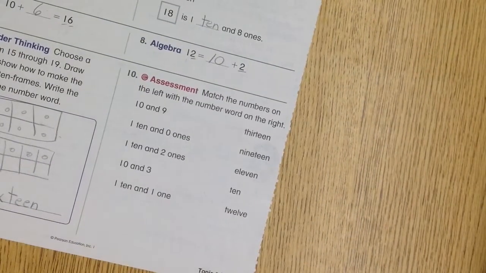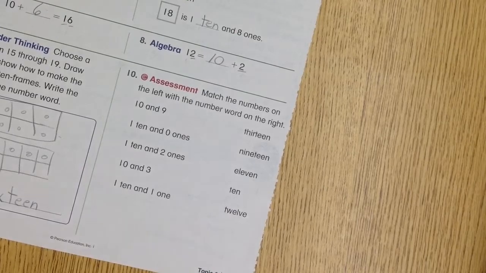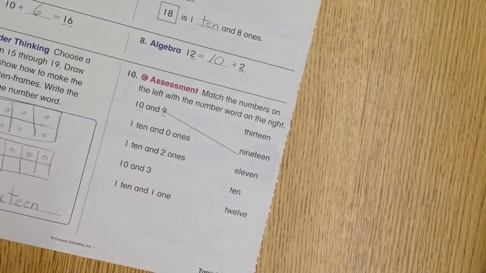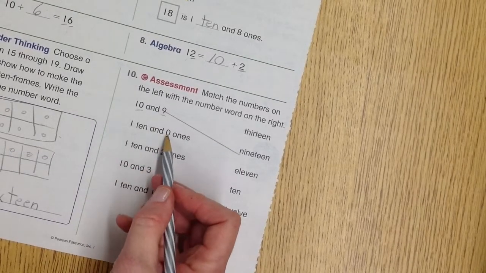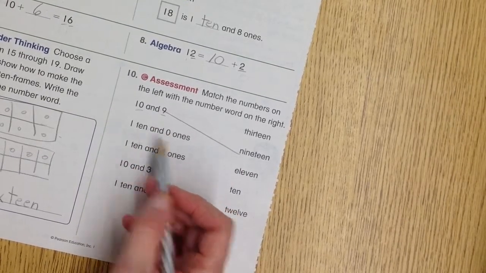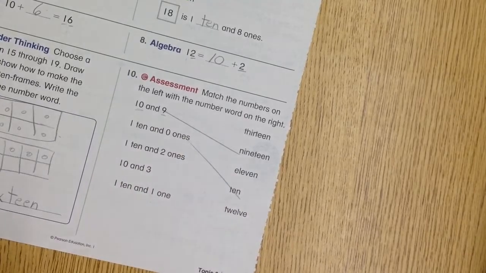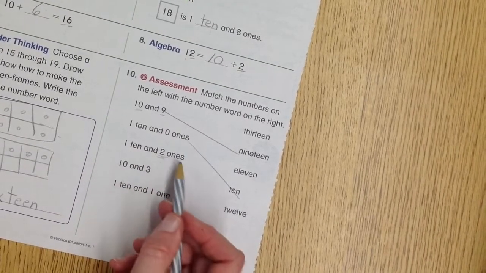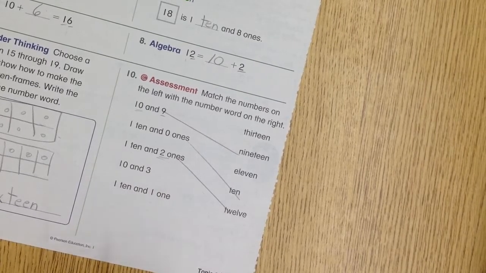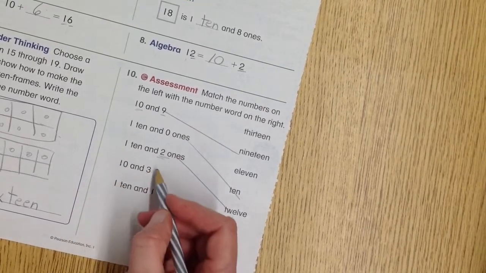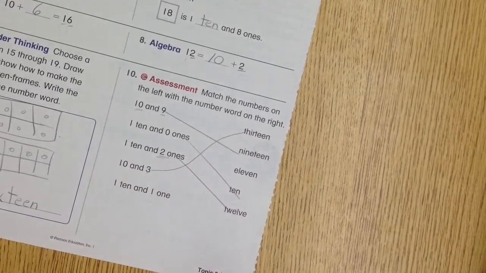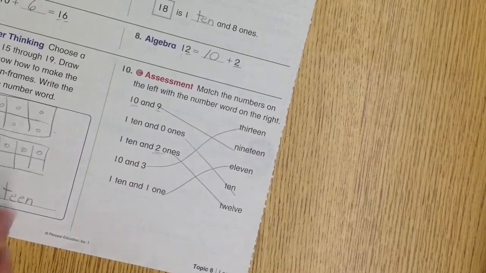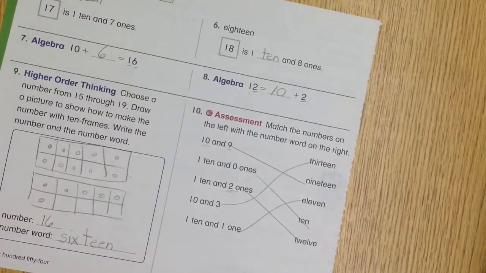Number 10, match the numbers on the left with the number word on the right. 10 and 9, 19. 1 ten and 0 ones, that's going to be the number 10 because you didn't have anything else. 1 ten and 2 ones, that's going to make the 12. 10 and 3, 13. 1 ten and 1 is 11. All right, please take pictures and show your teacher.